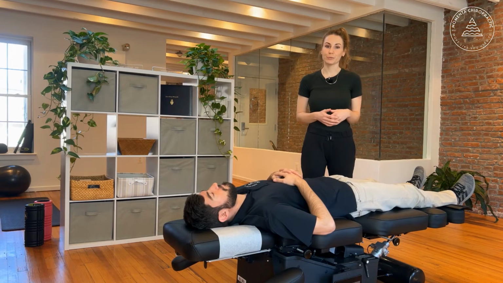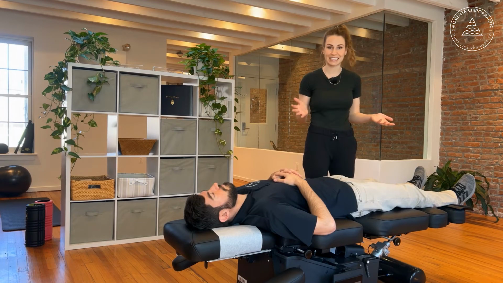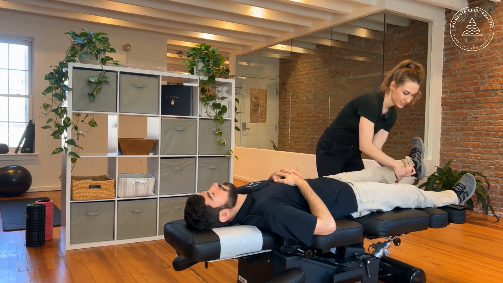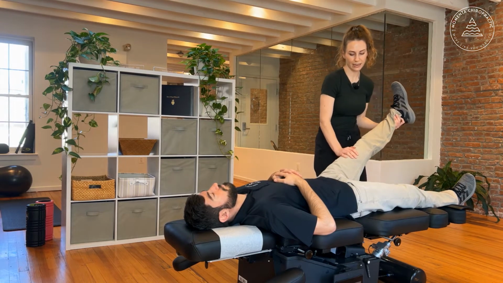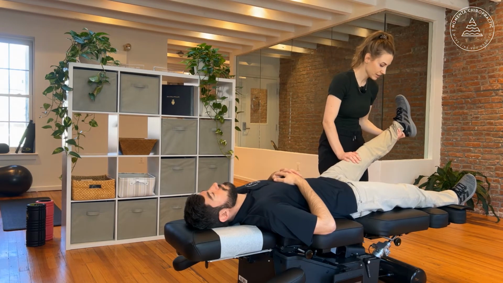Next, we want to determine how well the sciatic nerve tolerates stretching and tensioning forces. So I'm going to have Dr. Green help me demonstrate this next test called the straight leg raise. And basically, it's exactly what it sounds like. We're going to lift his leg up from a straight position. So from here, we lift the leg up and see if that changes any of his symptoms. If it brings on pain, numbness, or tingling.